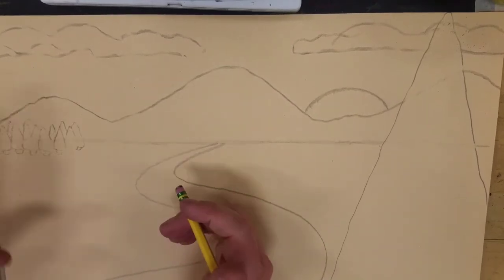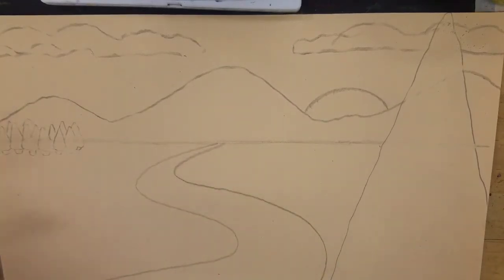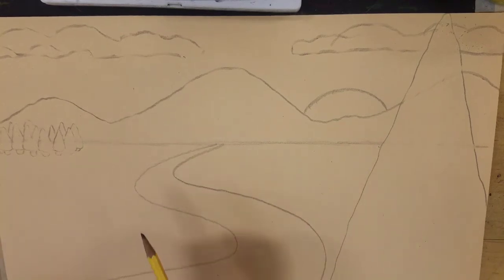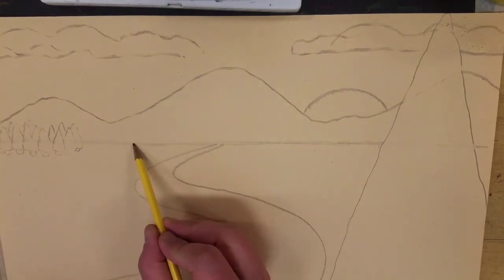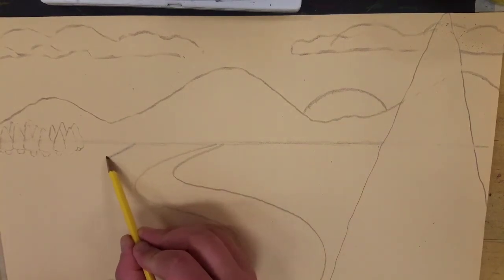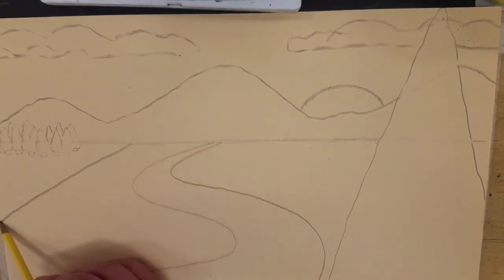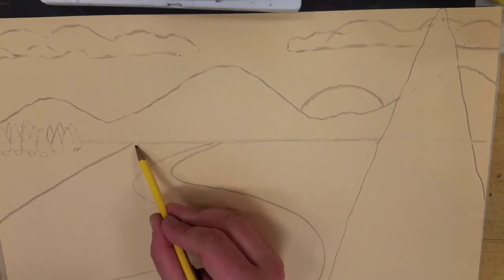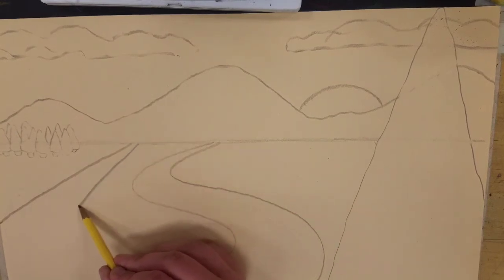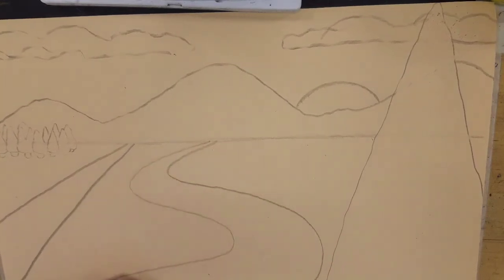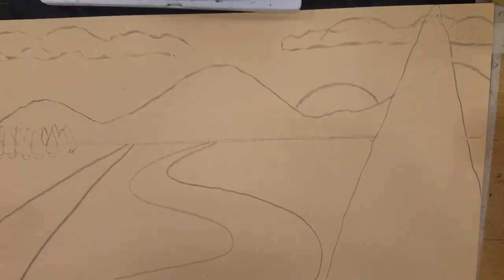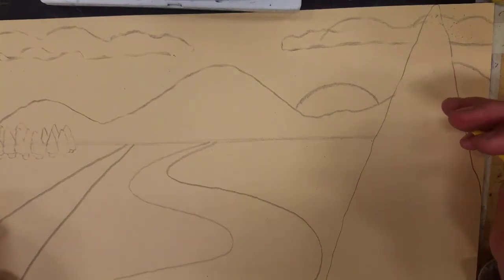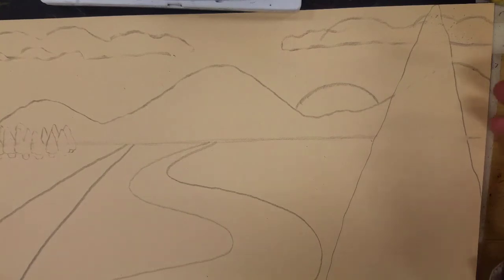And maybe I want there to be a road that kind of goes along the side of the river. So I'm going to do the same exact thing I did before. It starts out as a line that kind of comes out at us. Maybe it goes off the left side of the page. It's really, really tiny right here, and it gets bigger and bigger. And as it's getting closer to the viewer, or it's getting lower on the page, it actually is going to get larger. It's a really cool effect that you can use.